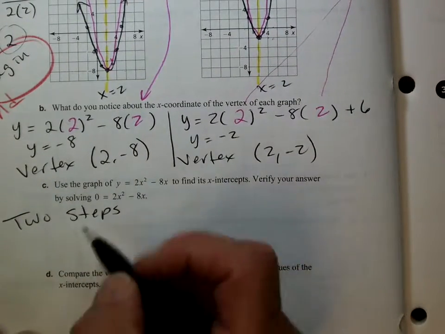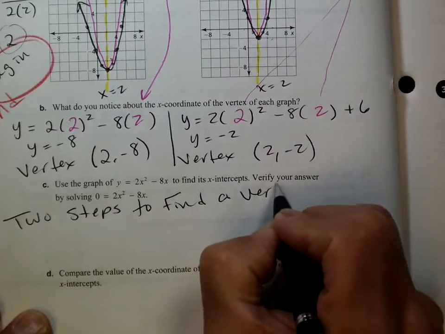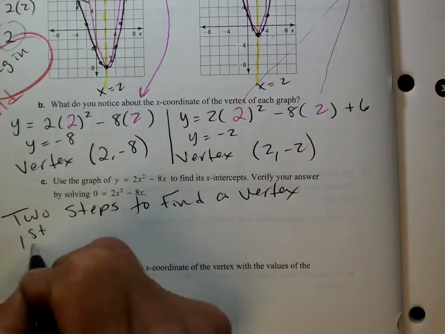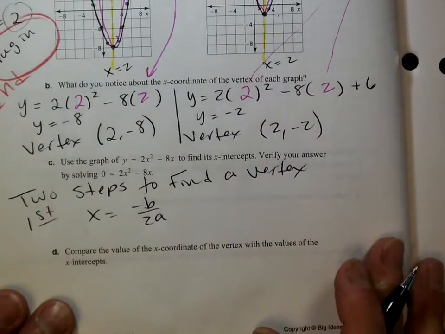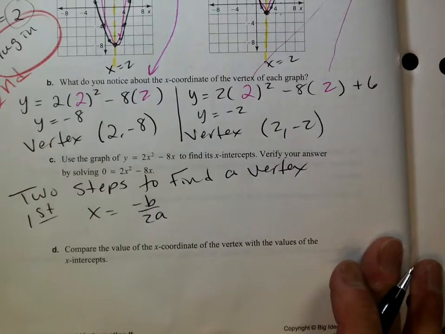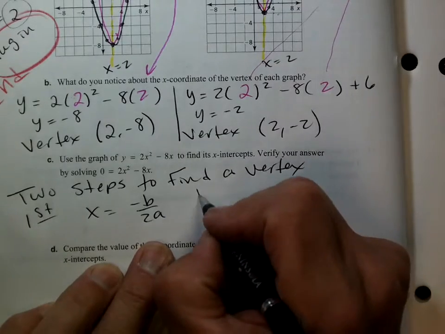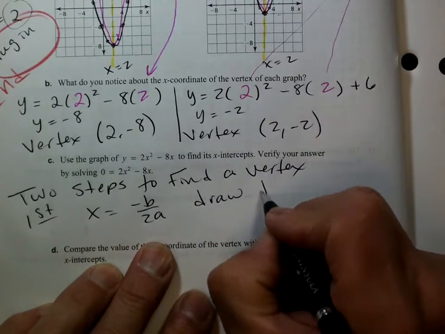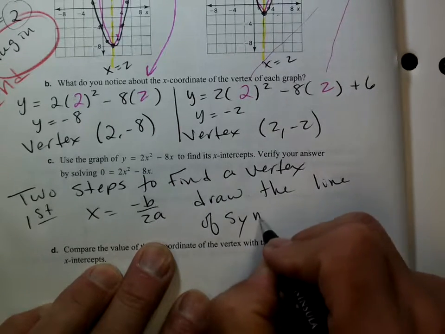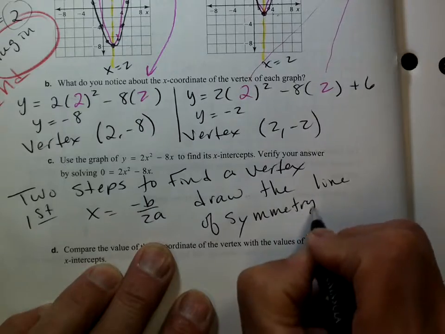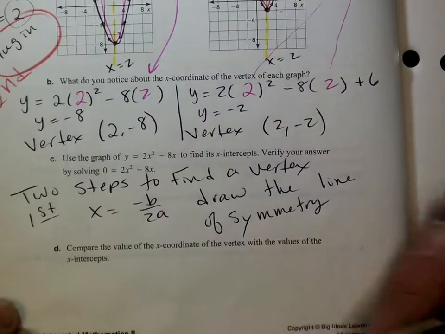First step, right? 2 steps to find a vertex. Let's write this down, okay? First step, we're going to use x equals negative b over 2a, right? That's the first step. 2 steps to find a vertex. First step, we use x equals negative b over 2a, and then we're going to draw the line of symmetry. Doggone it, Tim. Thank you. I got to wake up. That's such an obvious thing.